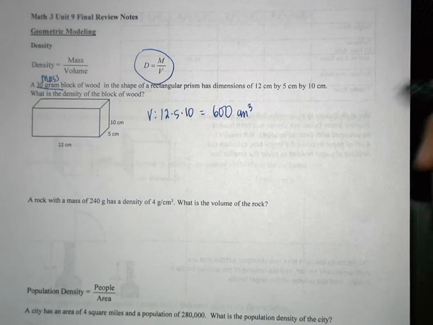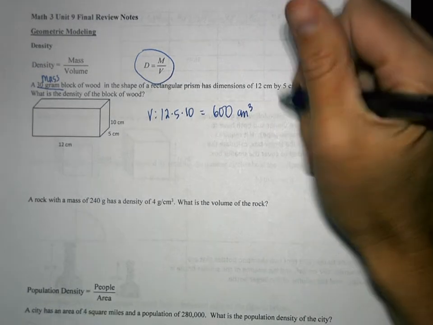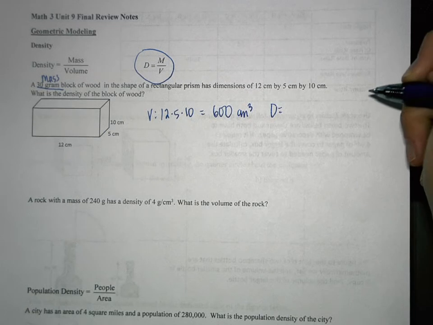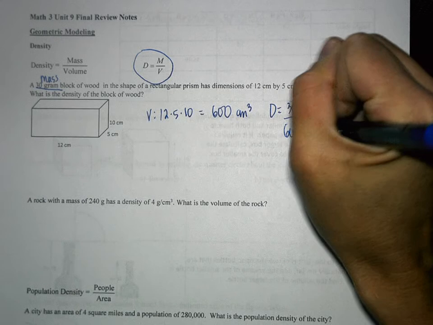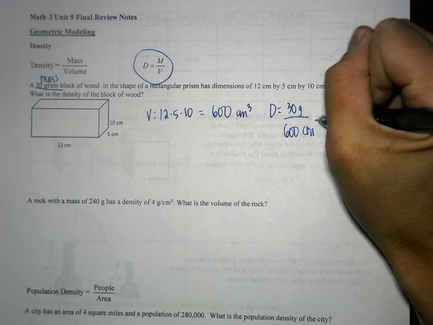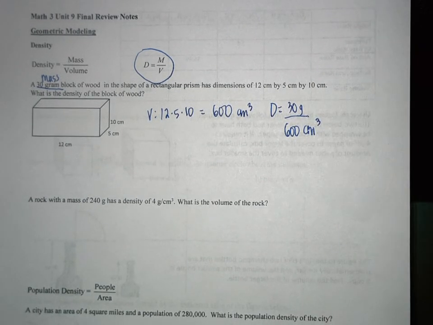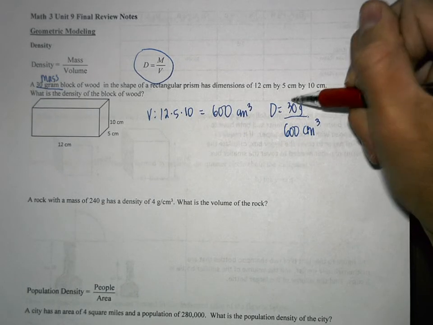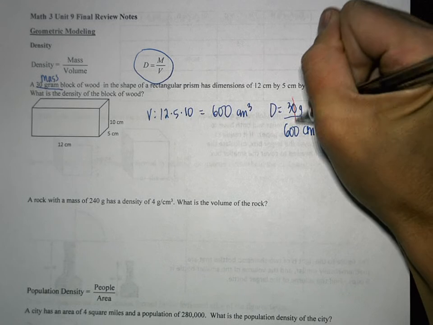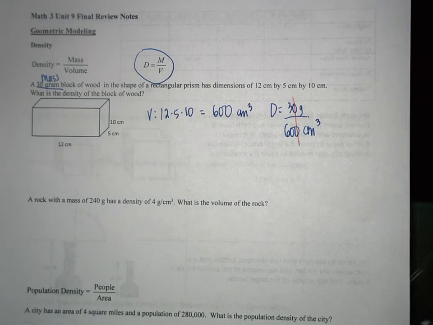Good. So when we are finding our density equals mass, which is 30 grams, divided by 600 centimeters cubed. And then you can reduce. Remember, when you have a 0 at the end, you can do 0 for 0. You're actually dividing by 10 on the top and the bottom.